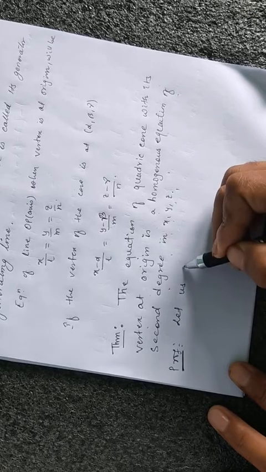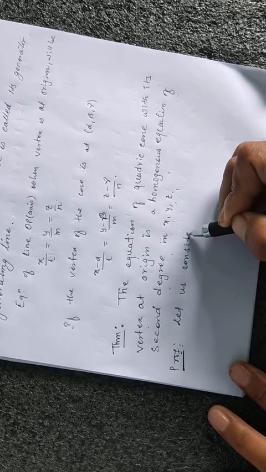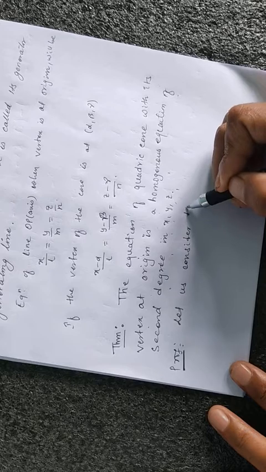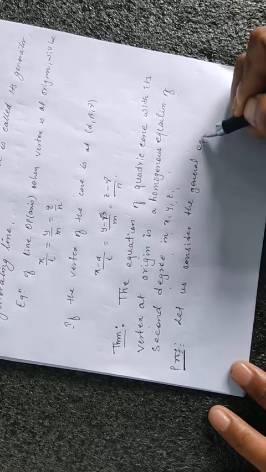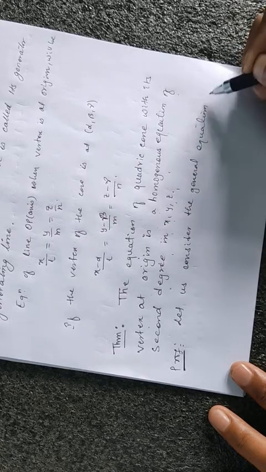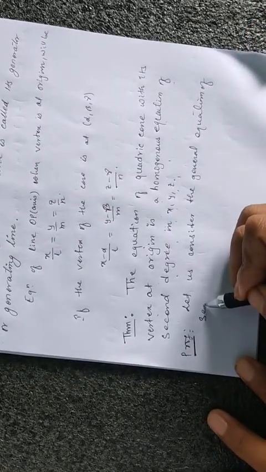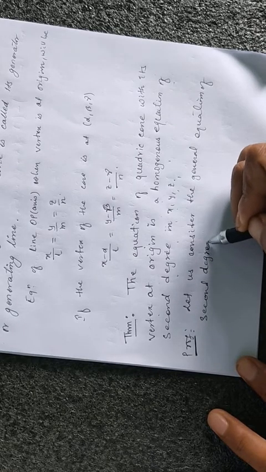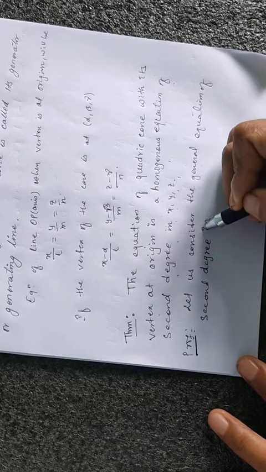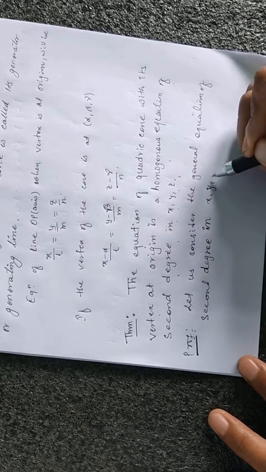Let us consider the general equation of second degree in x, y, and z.